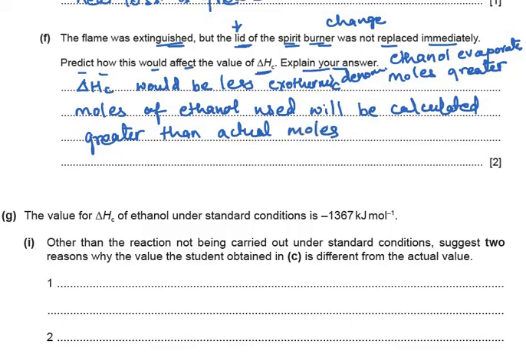So this is how we'll explain our answer, what effect it would have on the value of delta C. We need to understand and explain it in terms of the value of delta Hc, enthalpy of combustion. It should be specifically mentioned that the enthalpy of combustion would go less exothermic because the moles of ethanol calculated used would increase.